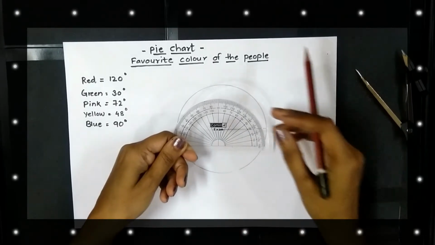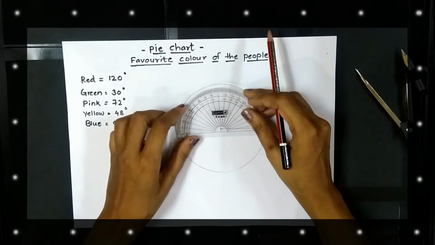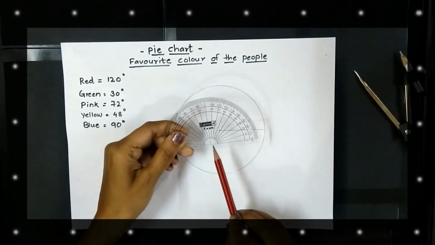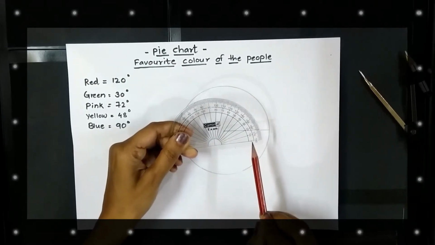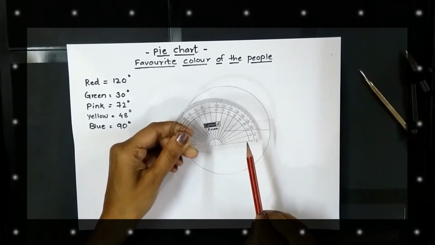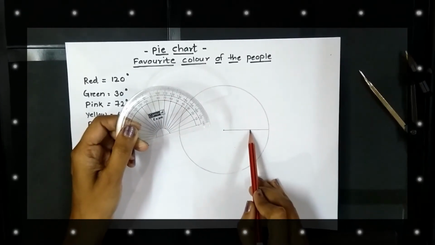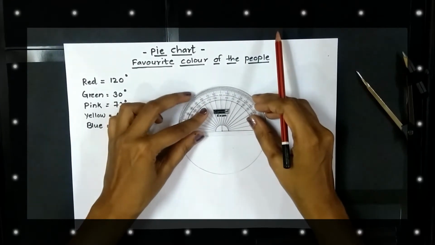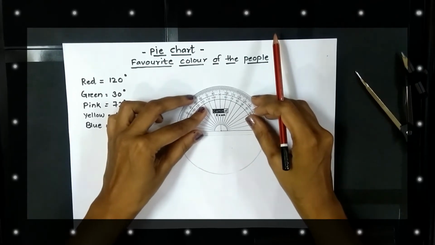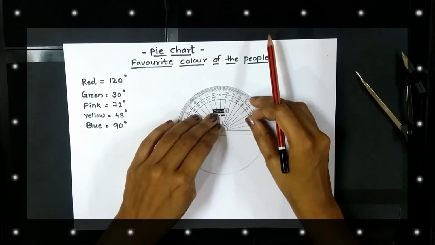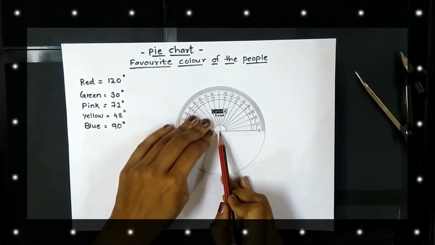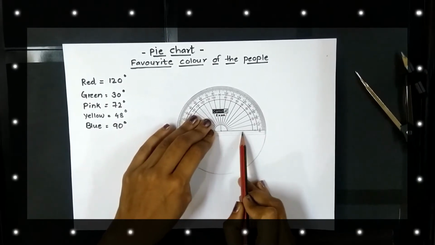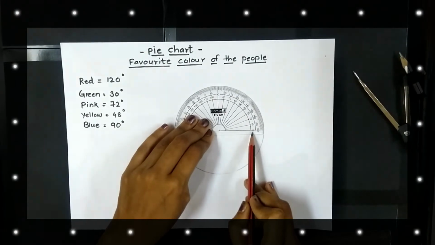Now this point we have to keep exactly in alignment with the center of the circle that I have drawn. And then this line, which is indicating towards the 0 degrees over here, has to be in alignment with the line that I have drawn here as a radius of the circle. So if you look at this carefully, I have placed my protractor in such a way that this central point of the protractor is in alignment with the center of the circle, and the baseline of the protractor is in alignment with the radius.